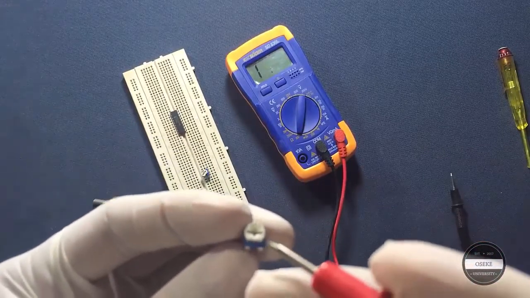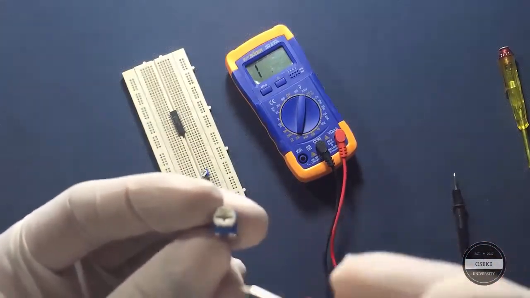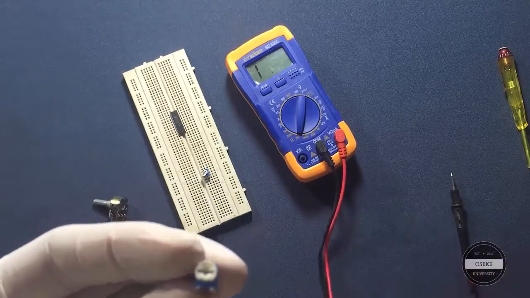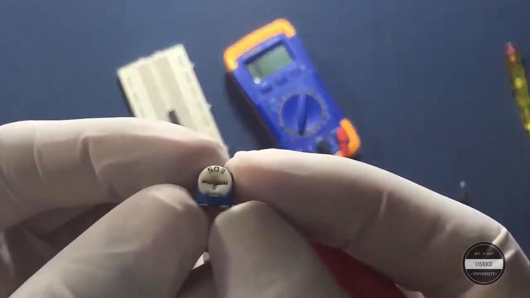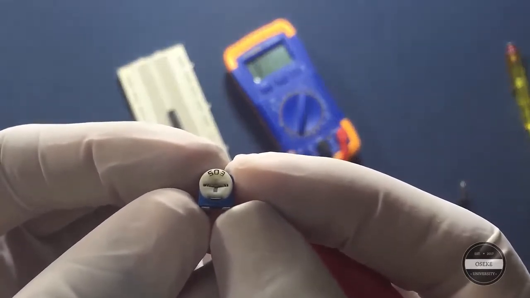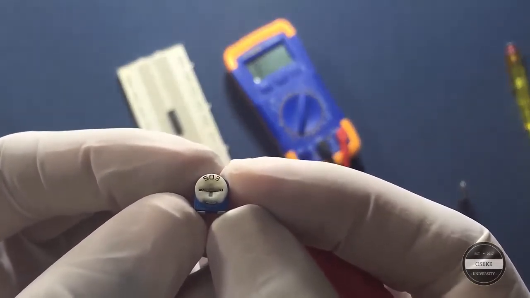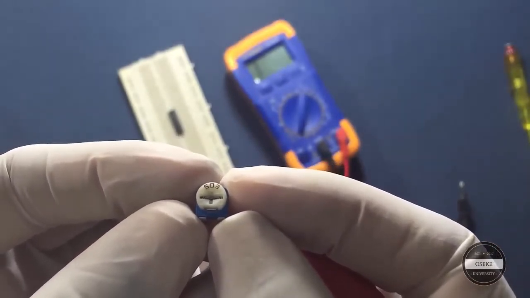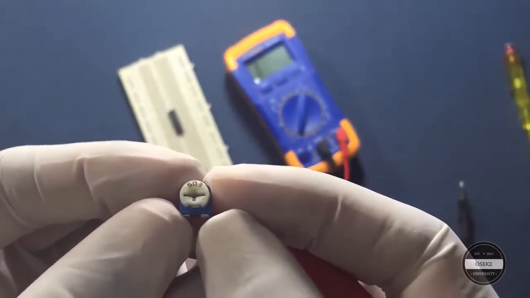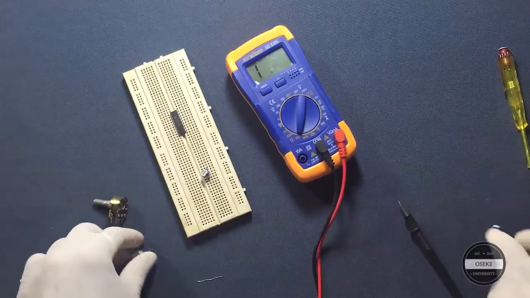This is a 503 variable resistor. I'm waiting for my camera to adjust. Alright, 503. What that means is 50 times 10 raised to power 3, and that is 50,000 ohms.